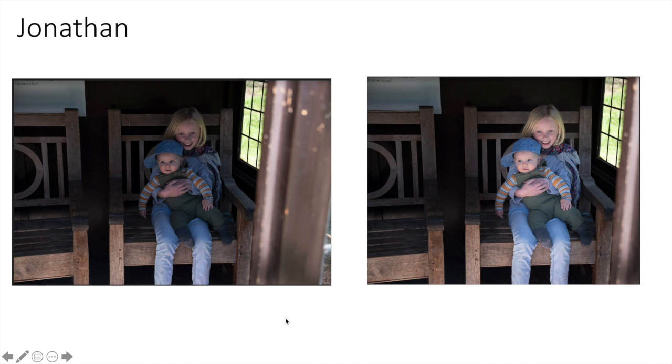Next up we have Jonathan. Margie, could you critique, please? There's a huge difference between the two photographs. The filters have really brought out the children's faces, the wood of the chair, the clothes on the children. It's just a good job all around. Much improved. I do have to say that I think the left picture of the baby's face looks more in focus than the one with the radial filter on.